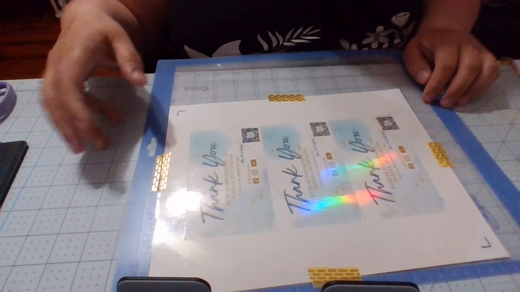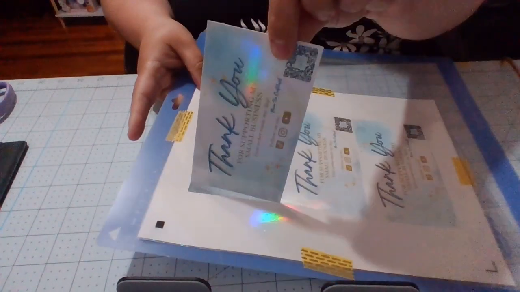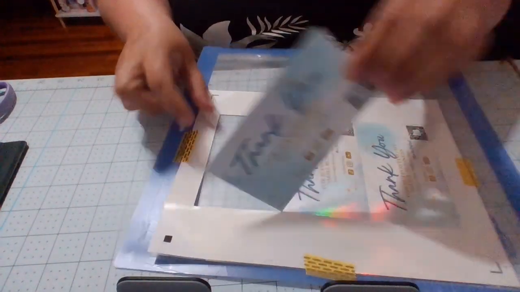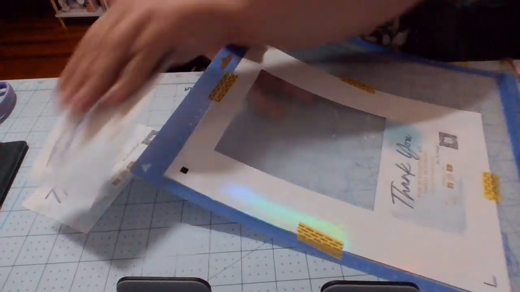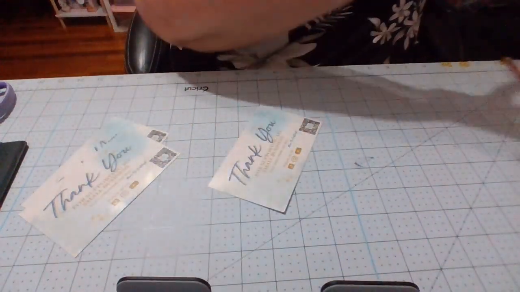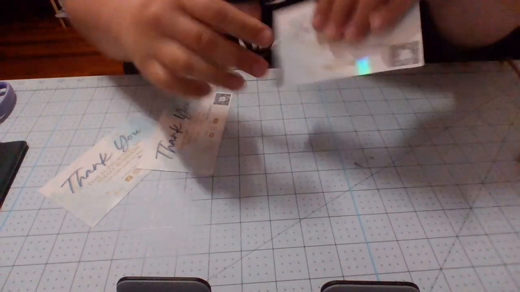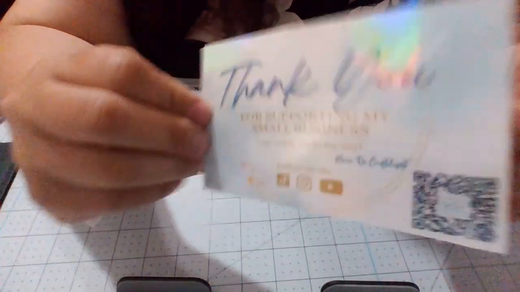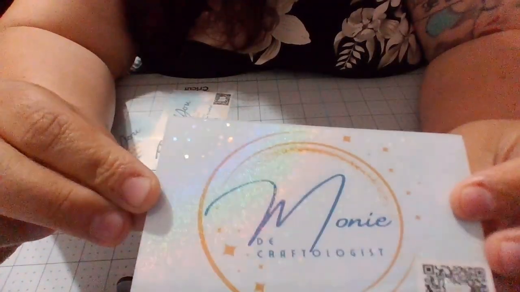Okay, so now for the moment of truth. And it worked. It cut lovely. So I take these off. And there you have it. I have my double-sided holographic thank you cards.